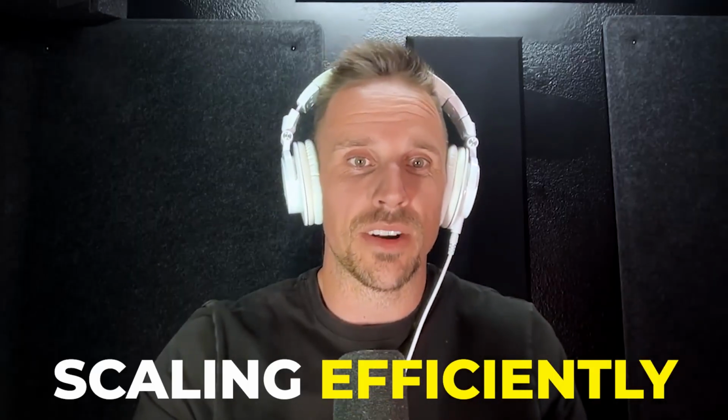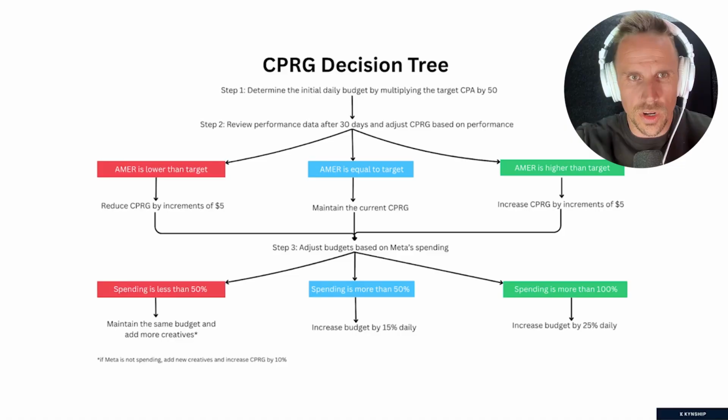Hint, it's going to be way less than you think, and show you the decision tree we've developed after managing millions in ad spend. So without further ado, if you want to stop wasting money on ads that don't convert or start scaling efficiently, even better, this video is going to be your blueprint. Let's dive in.